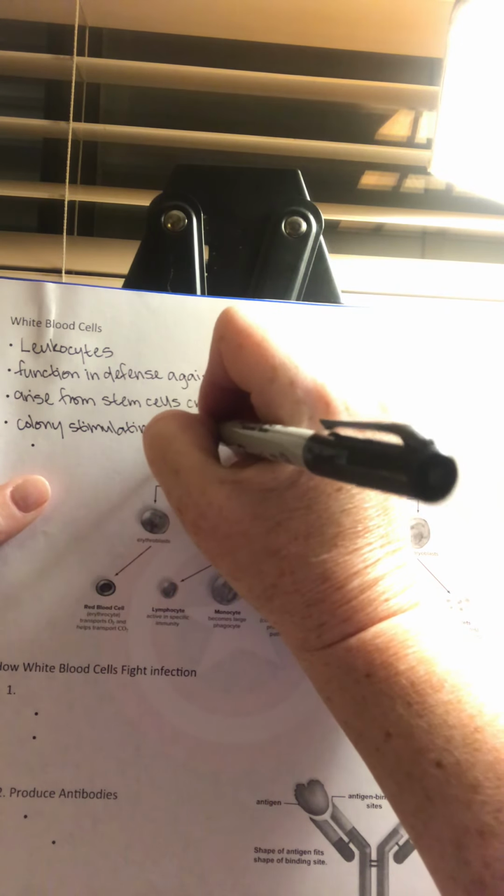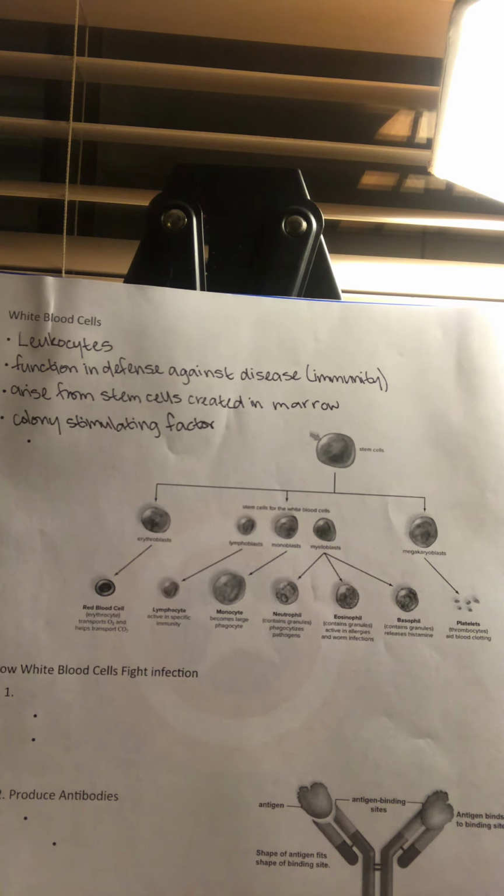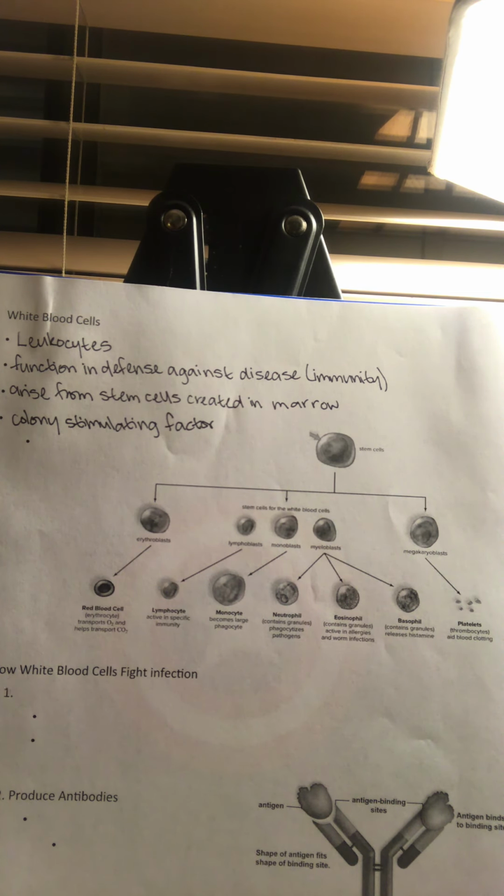This is a really important part of the immune system. It's what allows it to work together against so many different types of pathogens from so many different sources. This colony stimulating factor is also going to be part of what regulates the growth of each type of white blood cell. It kind of helps to determine how many of each type are required.